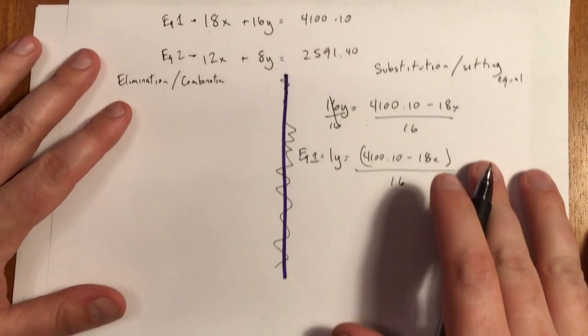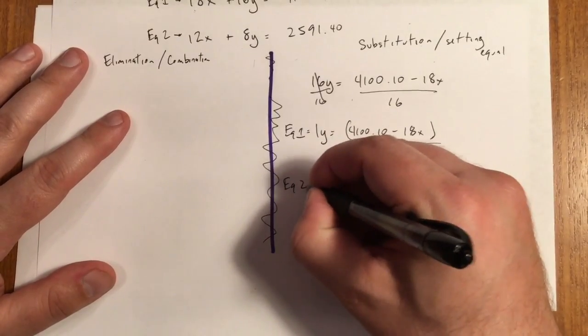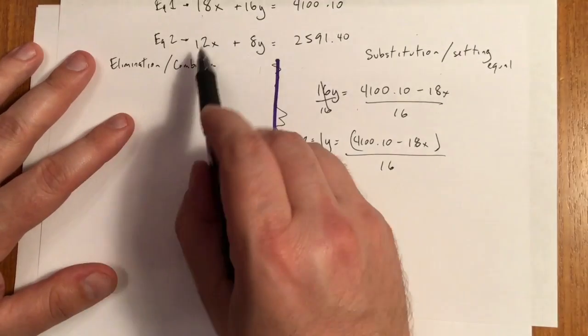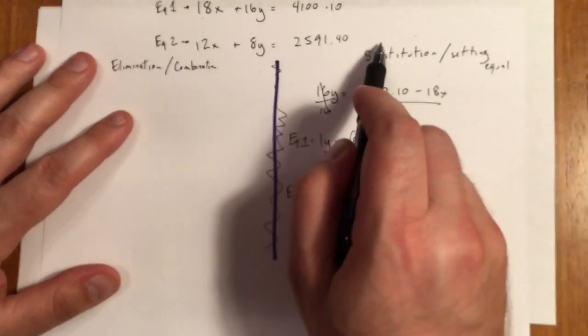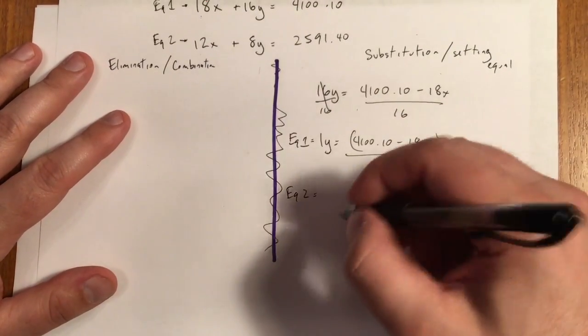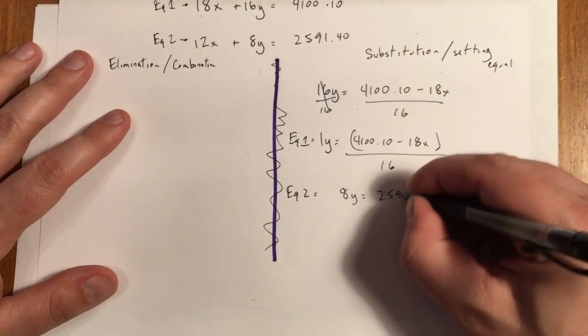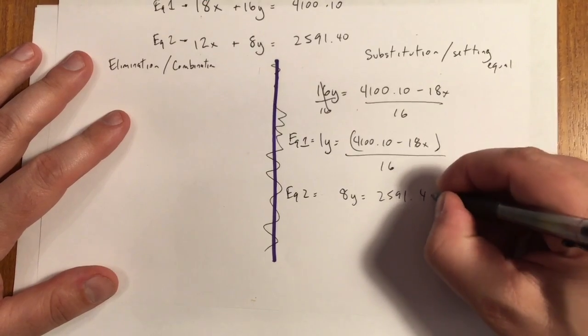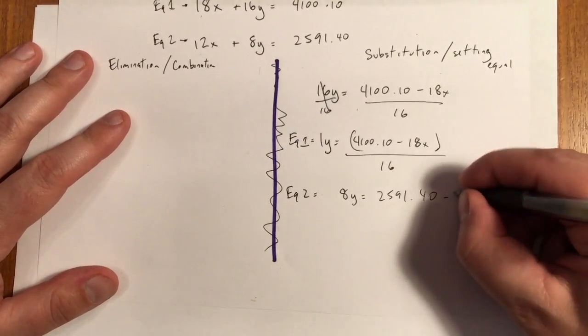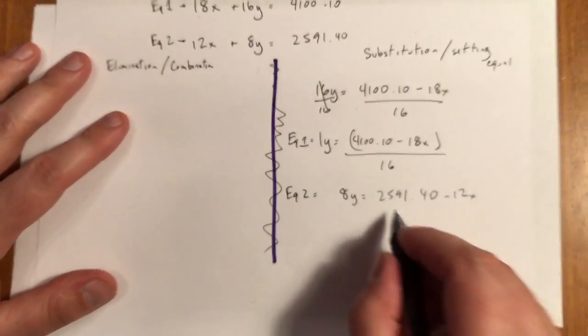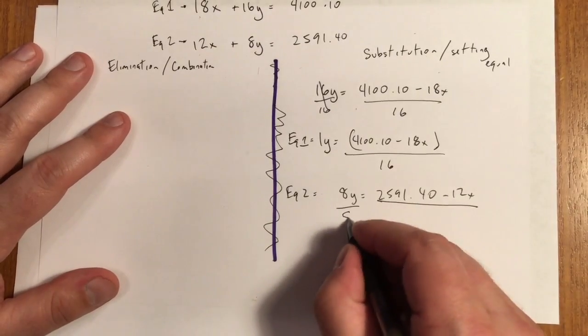And then equation 2 is going to be the same idea. So I'm going to subtract this 12x to this side and then divide by 8. So I would have 8y equals 2,591.40 minus 12x. And then I'm going to divide both sides by 8.